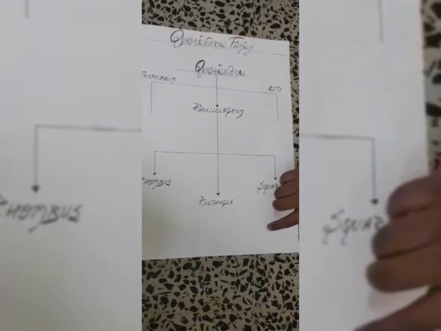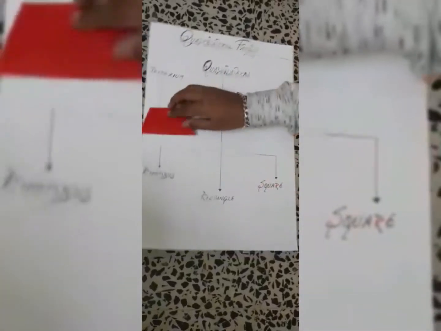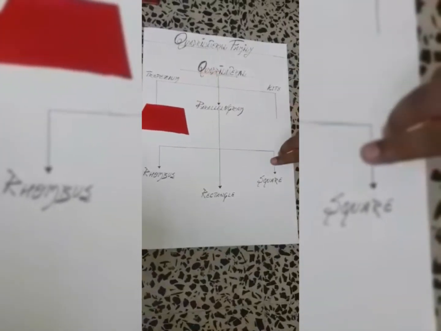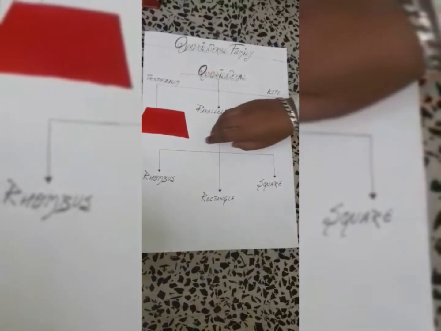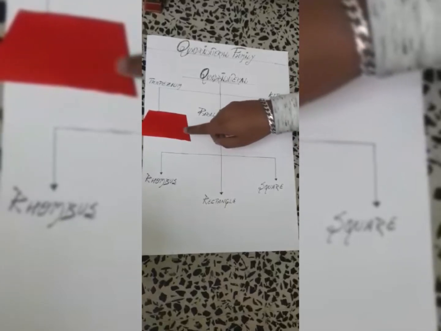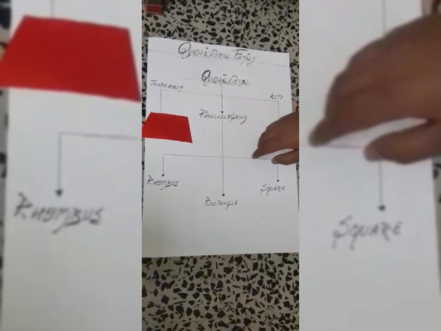Today I have an interesting topic about the quadrilateral family. This is the tray of quadrilaterals. Now let's start with trapezium. Trapezium is a quadrilateral with one pair of parallel opposite sides. The parallel sides of a trapezium are called bases, and the non-parallel sides are called legs. It is also called a trapezoid.